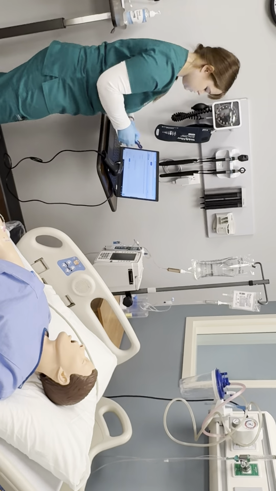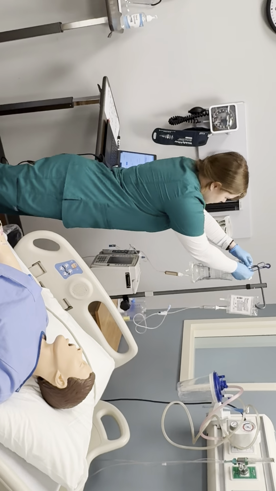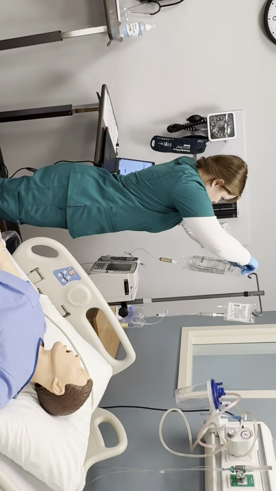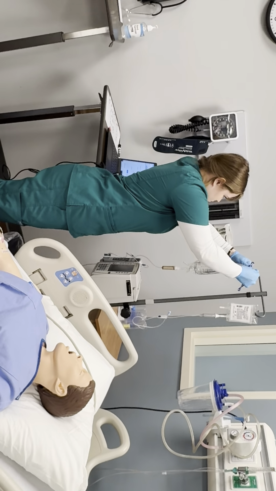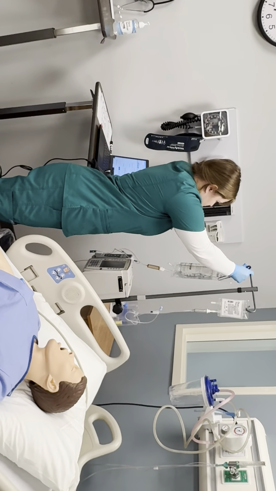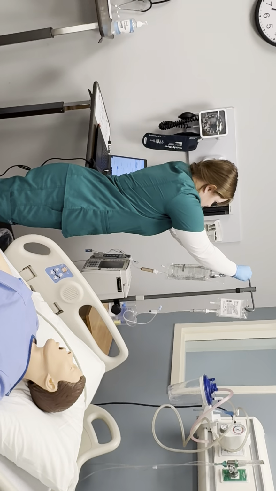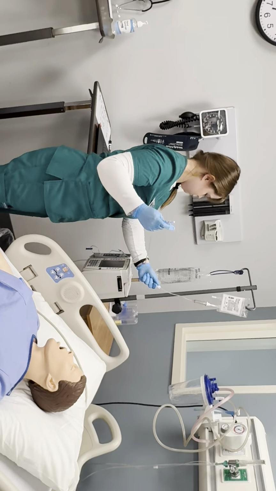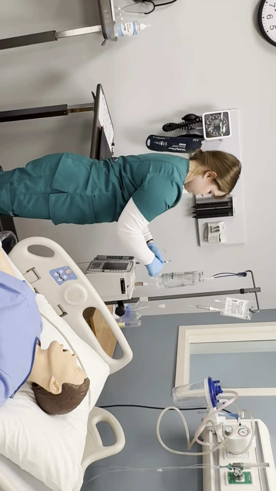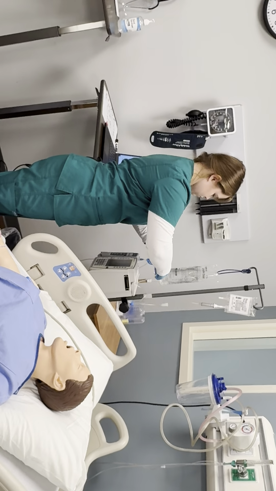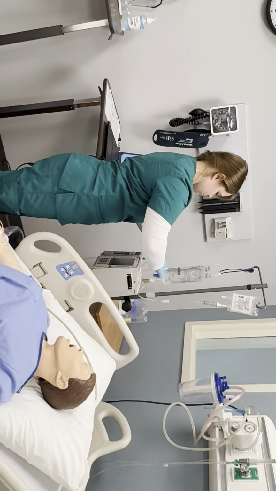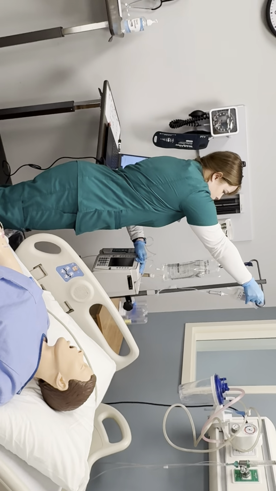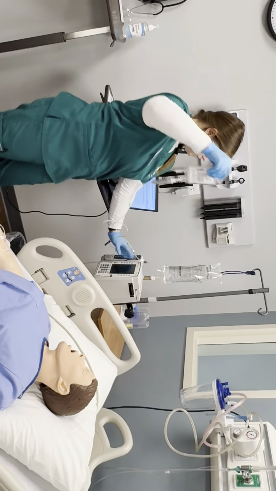While that dries, I'm gonna hook this guy up. And bring this down for back priming.